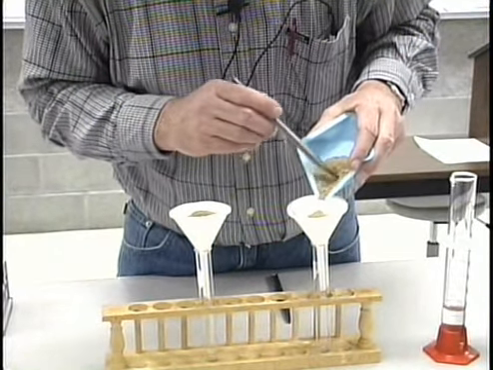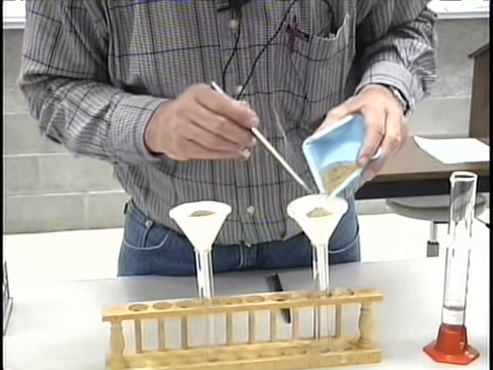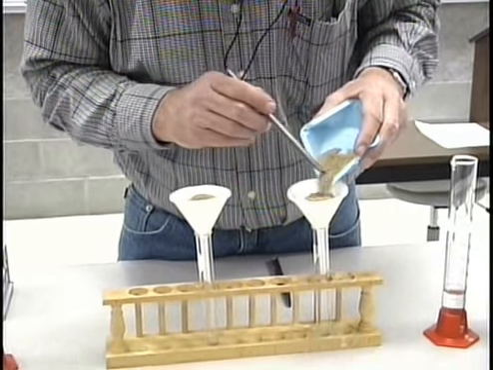The idea here is to have enough soil to get a good leachate, but not so much that when we pour in the solution we cause it to run over the sides of the filter paper.